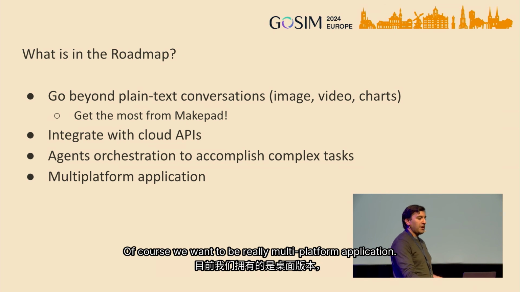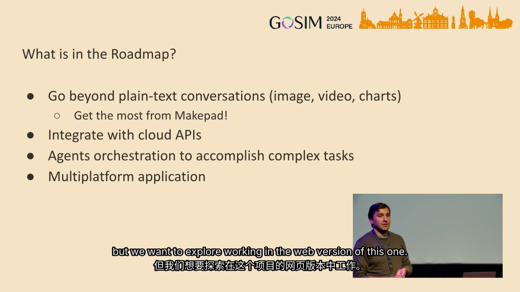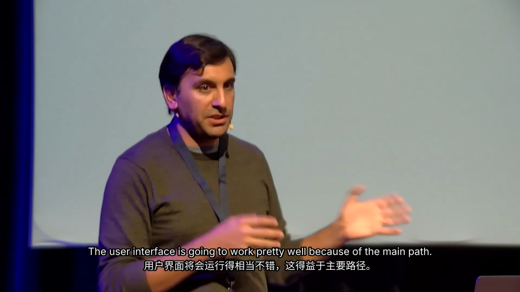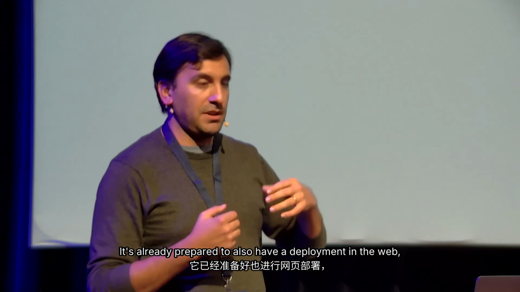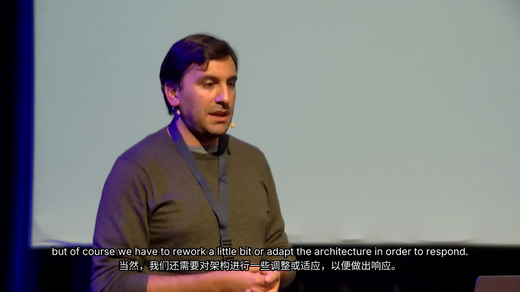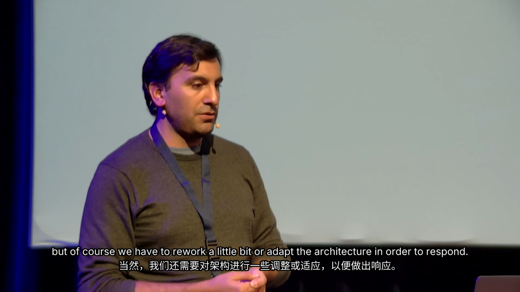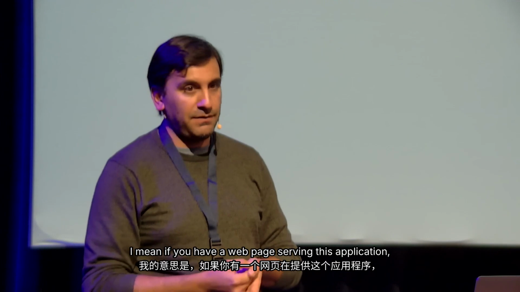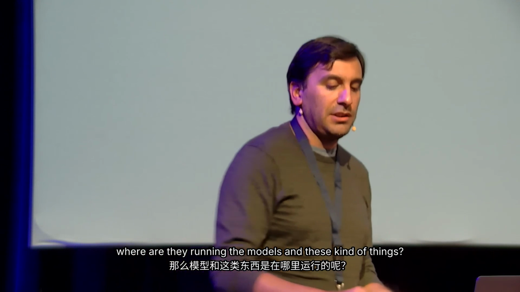Of course, we want to be a really multi-platform application. The desktop is what we have right now, but we want to explore working on a web version. The user interface is going to work pretty well because of Makepad. It's already prepared to also be deployed on the web as a platform. But of course, we have to rework or adapt the architecture a little bit in order to answer some questions. Where are the models going to run? I mean, if you have a web page serving this application, where are the models running, and these kinds of things.